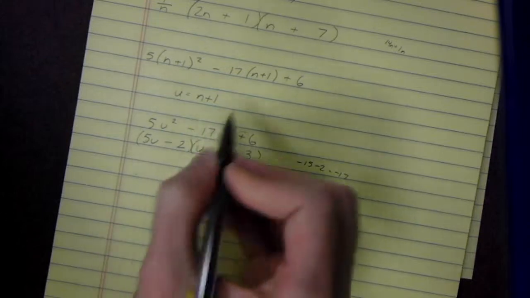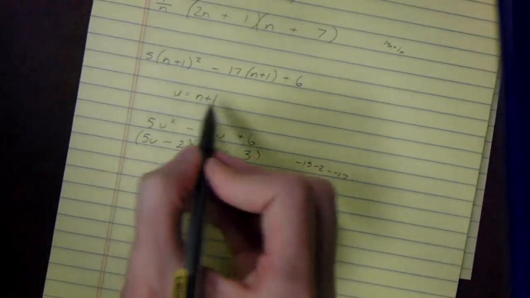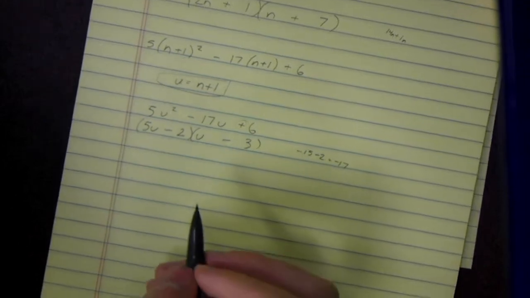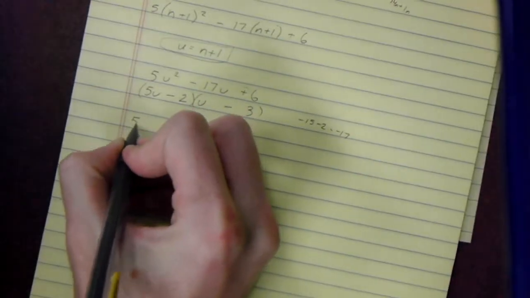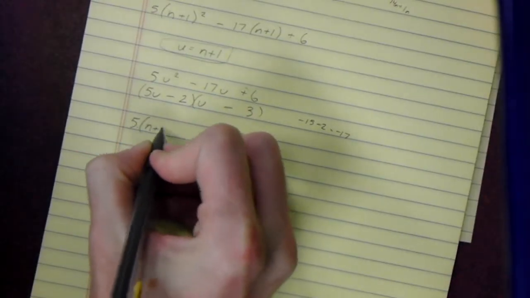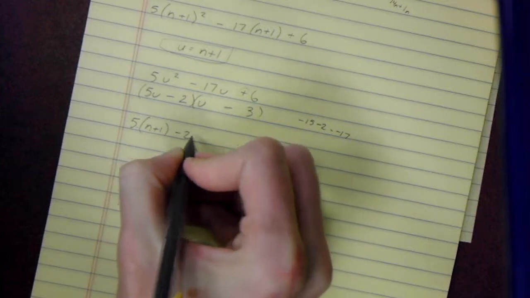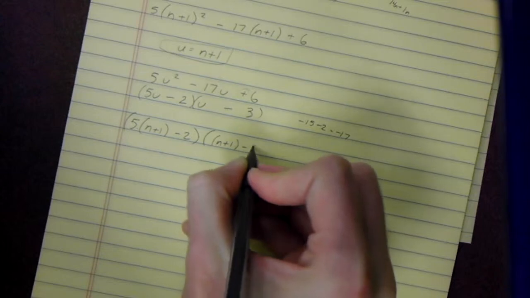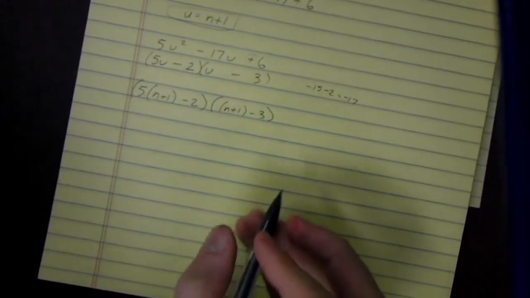But this wasn't the problem we started off with. So anytime you're doing a u substitution like we did here, be sure that you go back and plug in what u is equal to. So in this case, u was equal to n plus 1. Alright, so we'd have this.